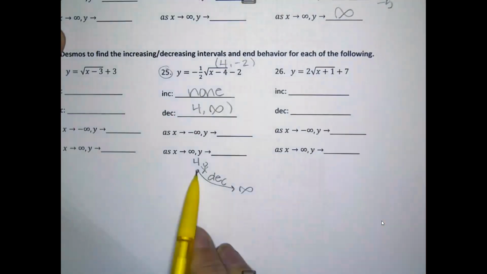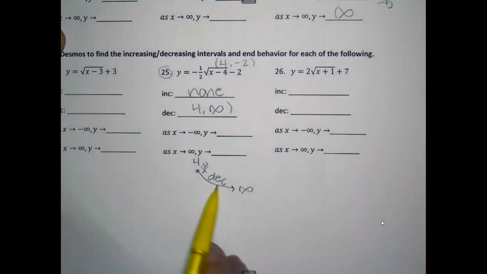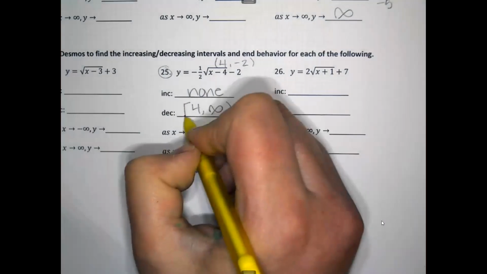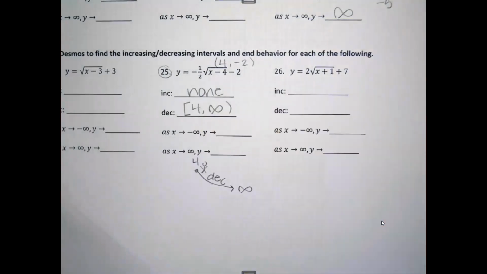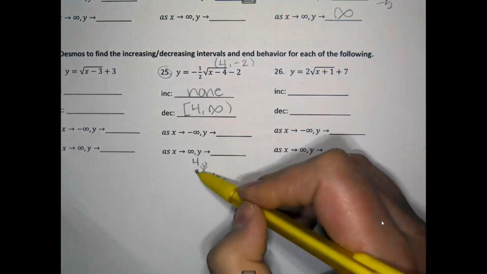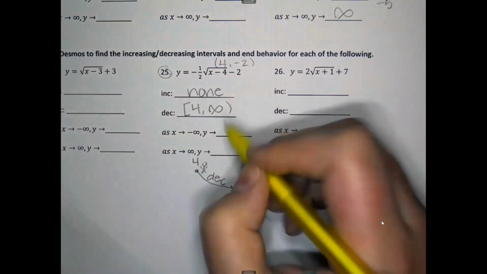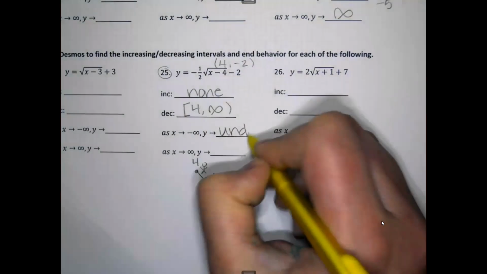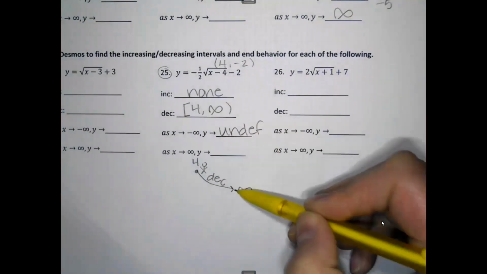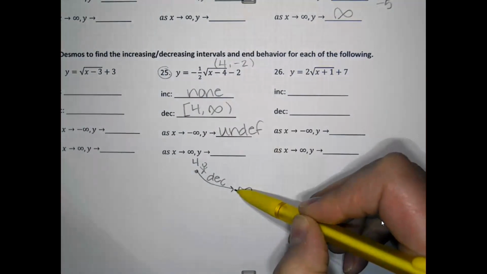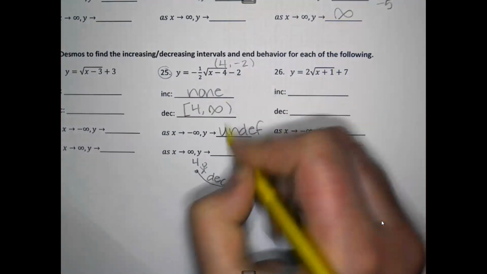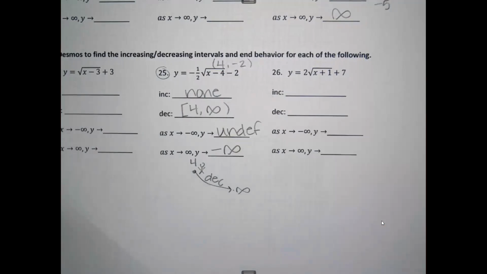If I look at my stick figure, if he's standing right here, is this part of the downhill answer? And the answer is yes, it is part of it. So I'm going to put a bracket there. But if you want to always put parentheses for increasing and decreasing, that is fine. As I look at the left arrow, is it pointing up or down? It's not pointing anywhere because there's no arrow there. So undefined. As I look at the right arrow, which direction is it pointing? Is it pointing up or down? It is pointing down. And there you have it. All the different ways you can do those problems.